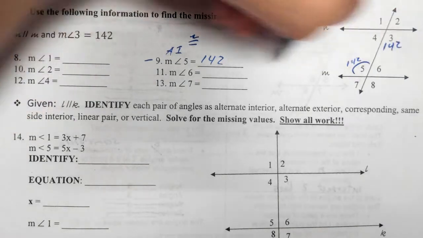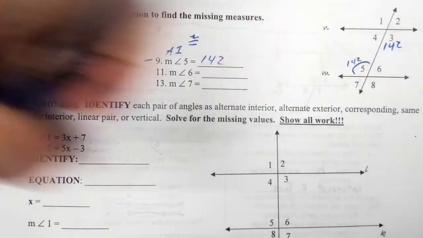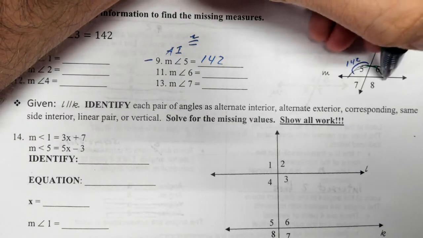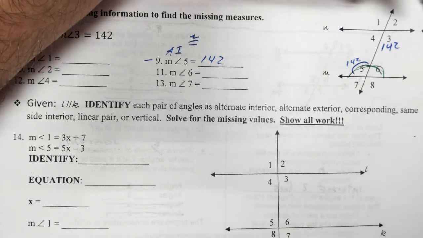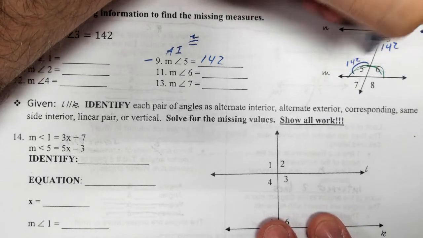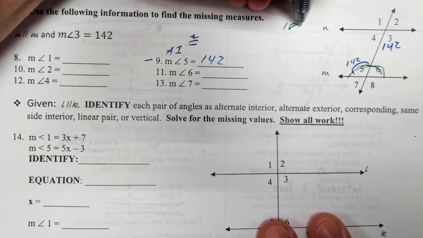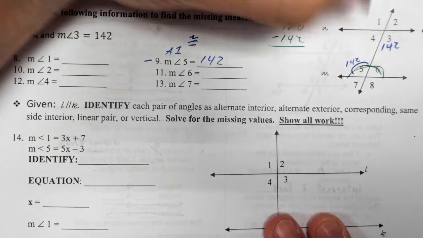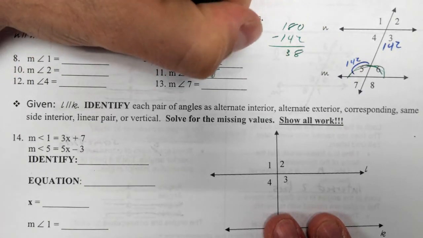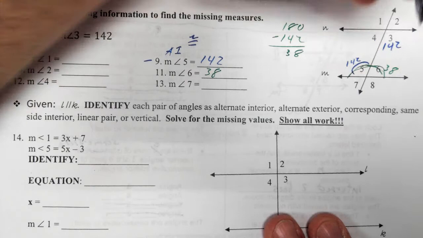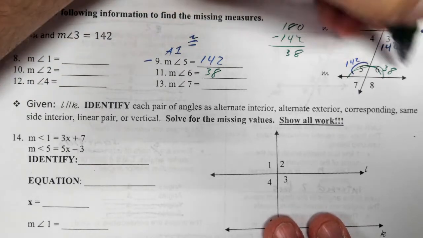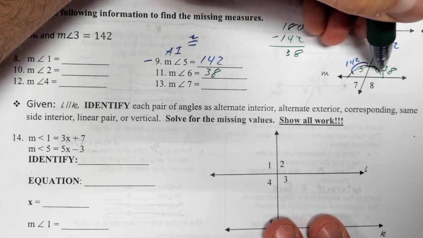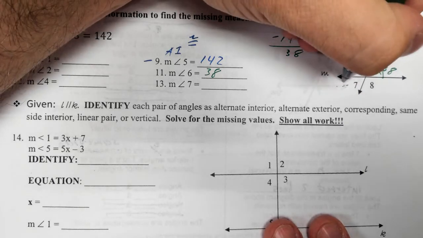Now we want to figure out angle 6. Well, 5 and 6 together make a straight angle. They are a linear pair, so they have to add up to 180. So 180 minus the angle we know, minus 142, will give us angle 6, which is 38. And now that we know angle 6 is 38, angle 7, directly opposite it, angle 6 and 7 are vertical angles, so they have to be the same. It's also 38.